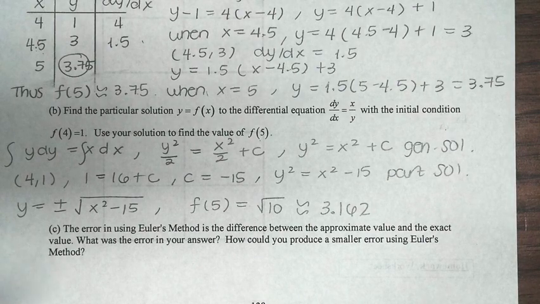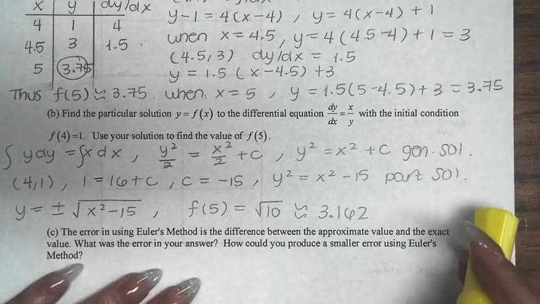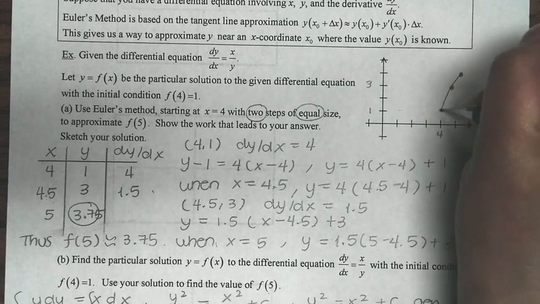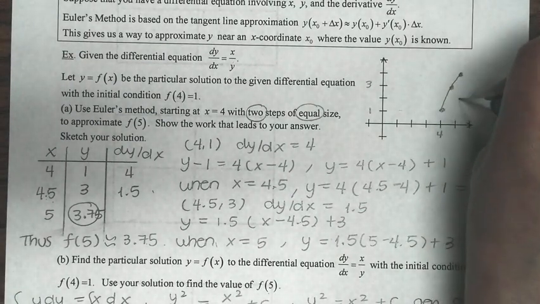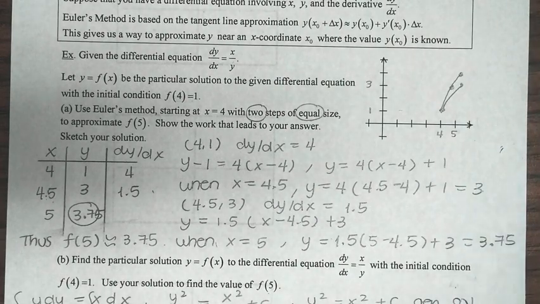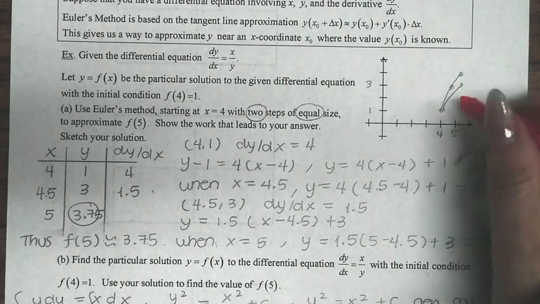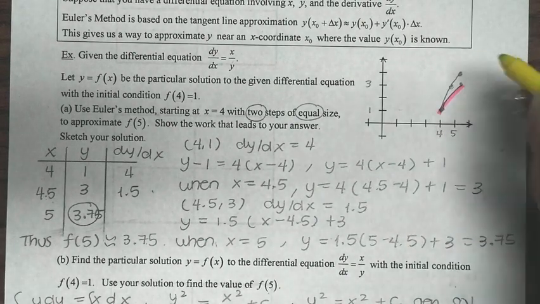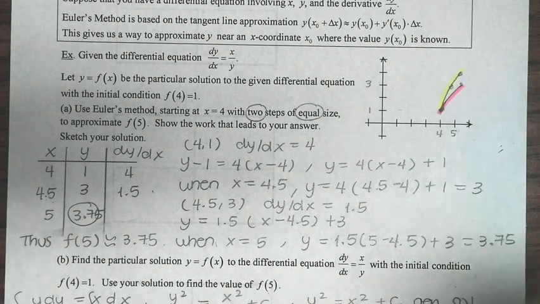Visually speaking, what do you have? Well, let me draw what we have. We have exactly the same initial condition, but here my endpoint f of 5 is going to be kind of here. So this is the actual one. Let's use colors so you see it. The pink one is the actual, and the yellow one is the approximation via Euler's method. So you can see that there's some difference there.